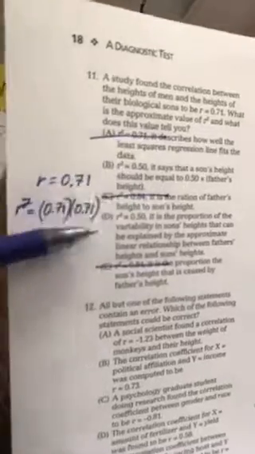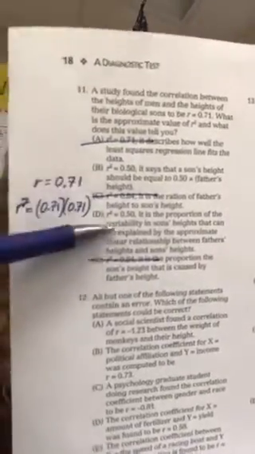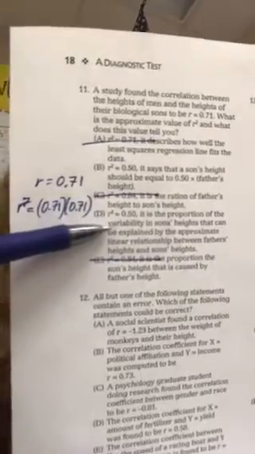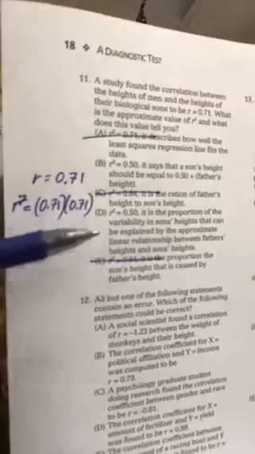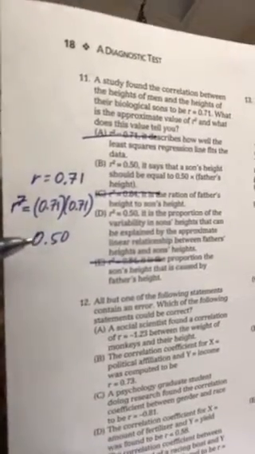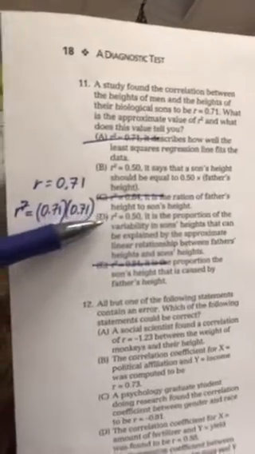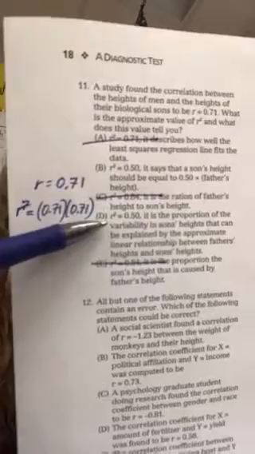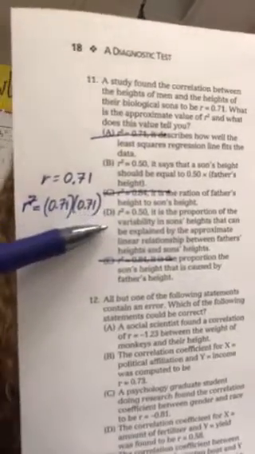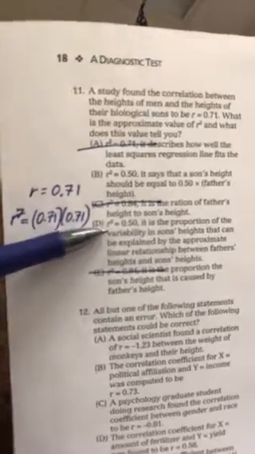And that pretty quickly makes me think this is not the script at all, and this sounds really similar to the script. So it says 0.5 is the proportion of the variability. Well, that's what 50% is, a proportion, 50 over 100. So it's the proportion of the variability in the son's height that can be explained by the approximate linear relationship. So that's another way to say the least squared regression line between the father's height and the son's height. So I'm definitely going to pick D.